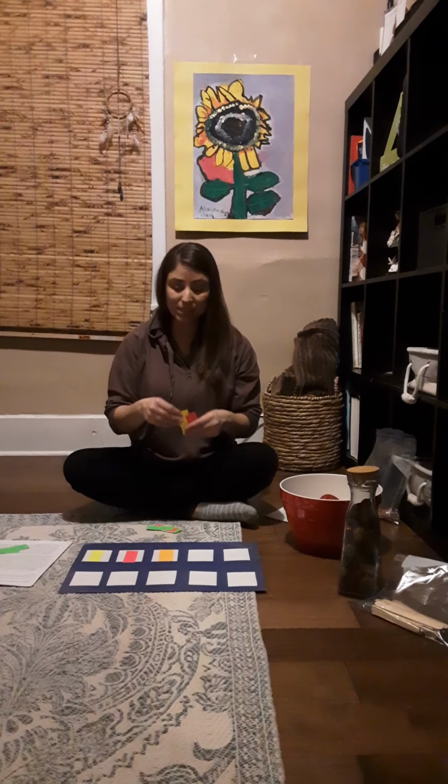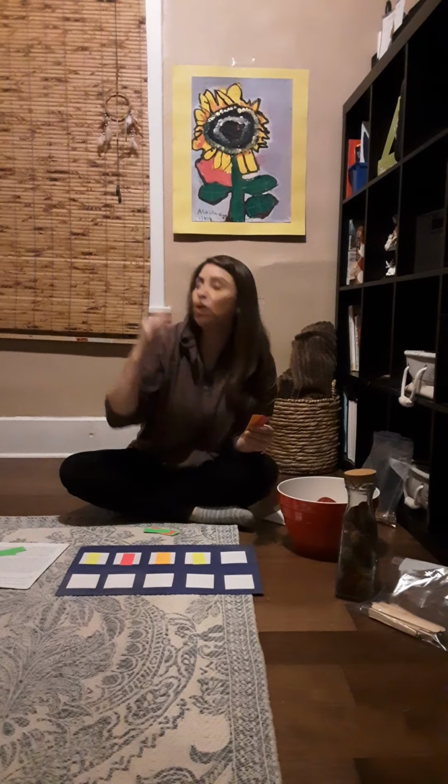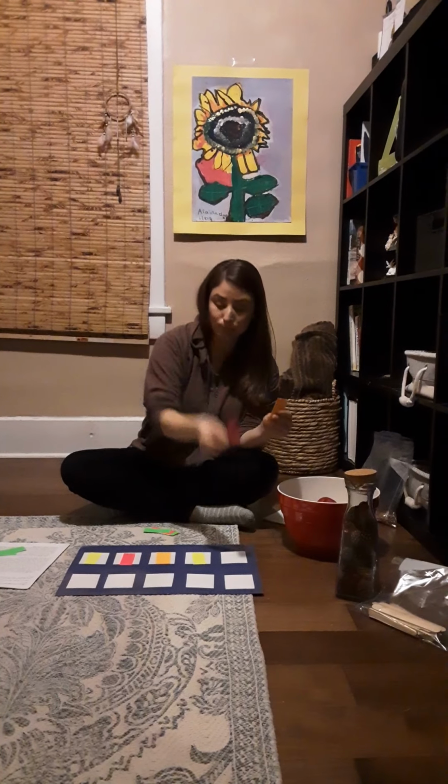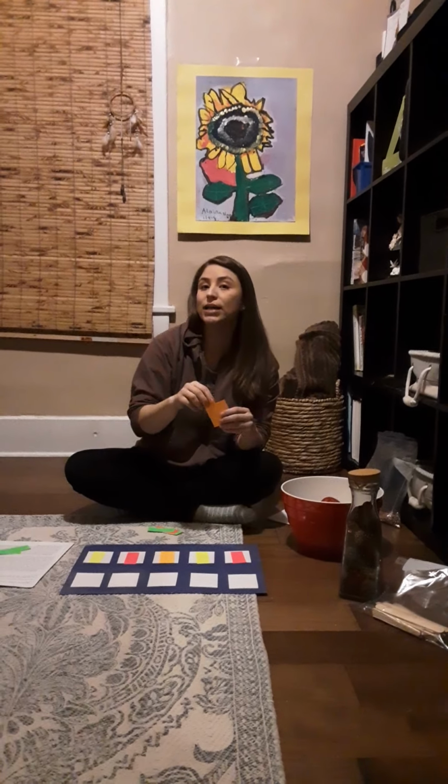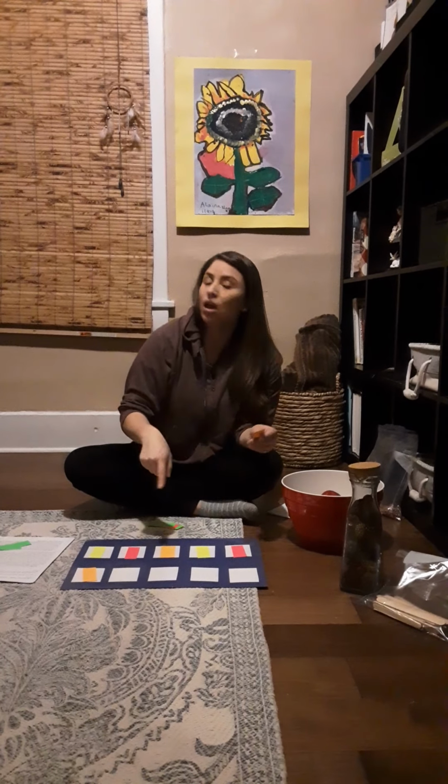And so you will simply ask them, which one was A? That was yellow. Which one was B? That was pink. And which one was C? That was the orange. And use that 10-frame map.